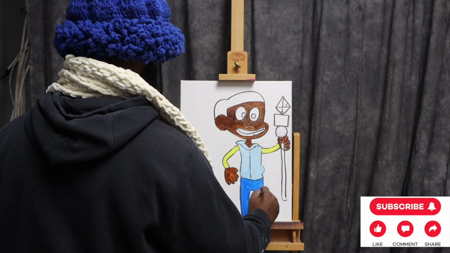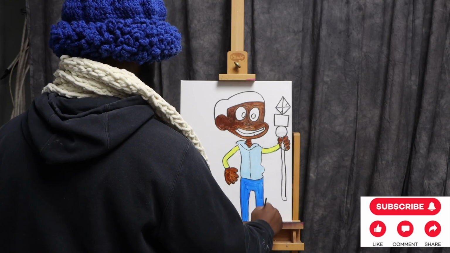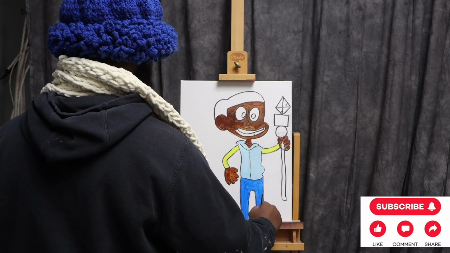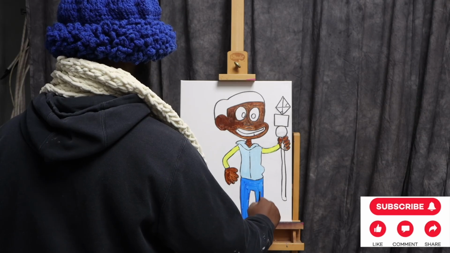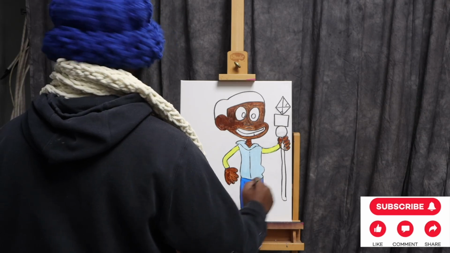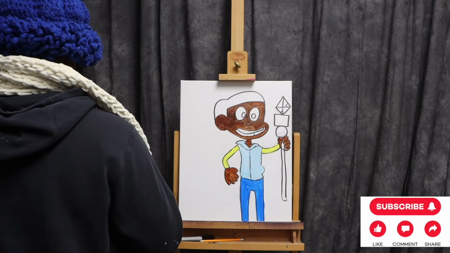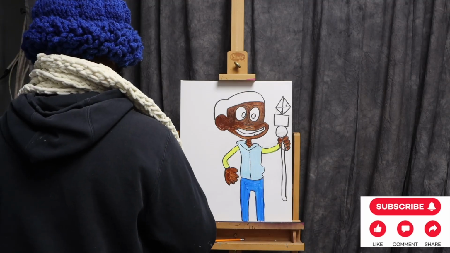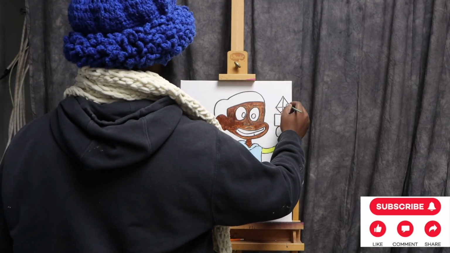So I'm just going to finish this other leg. Do this diamond shape.